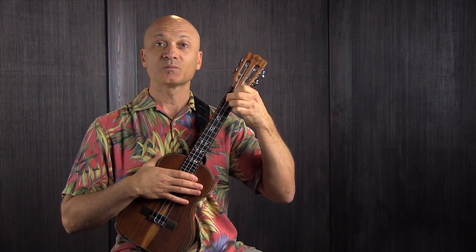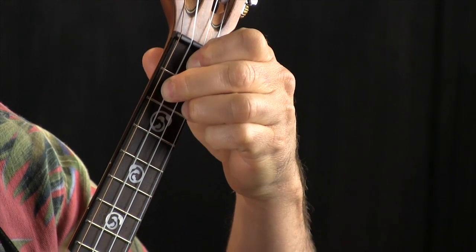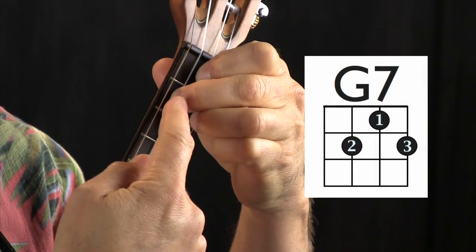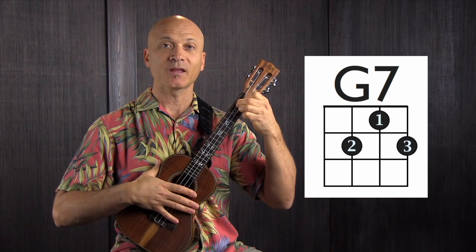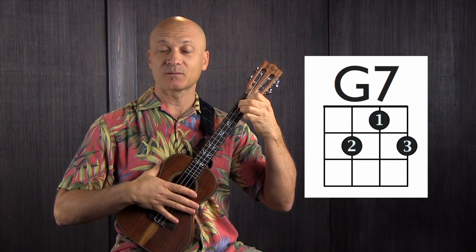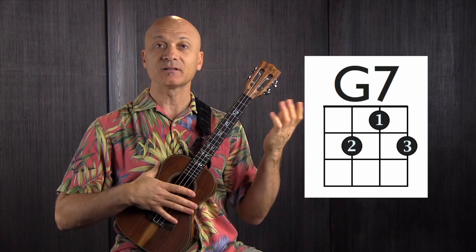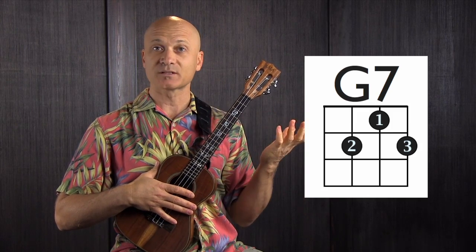And for example, let's look at the G7 chord, which would be like this. And you see there's a little triangle up there, and that matches the finger positions that I'm holding here. And then of course the letter that's above that, in this case G7, would be just the chord symbol.